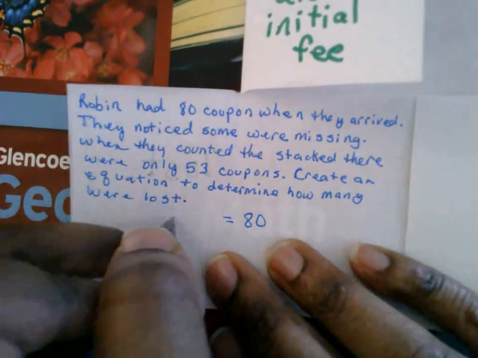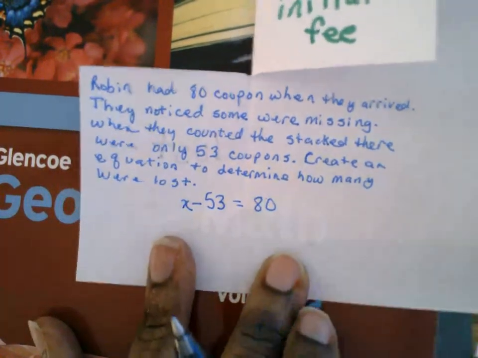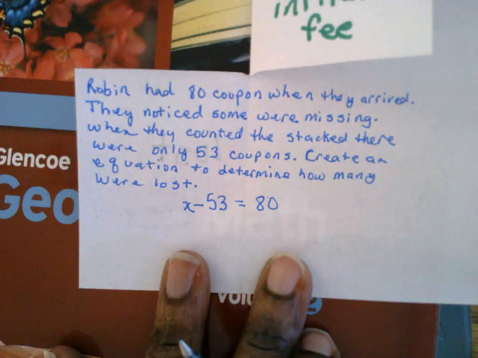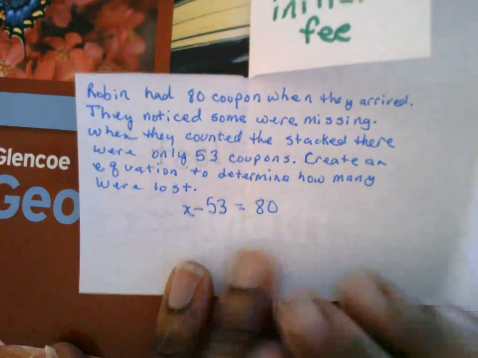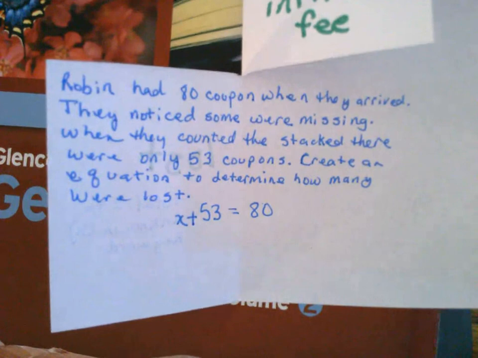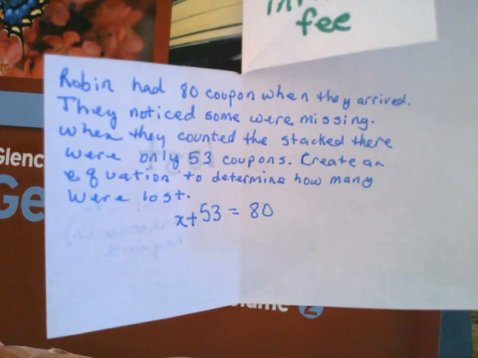And so X minus 53 is equal to 80. Or I should say X plus the 53 is equal to 80 because that is the total amount that they had. And so to figure out how many were lost, we should subtract.